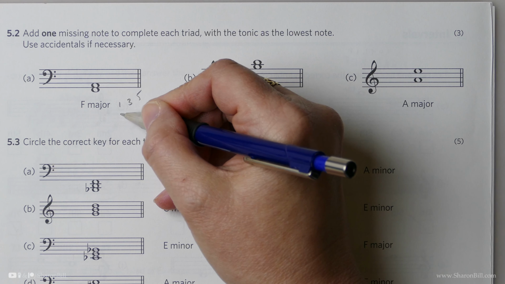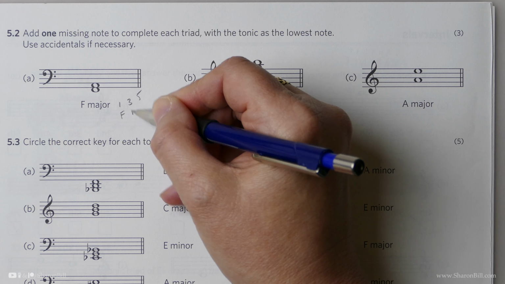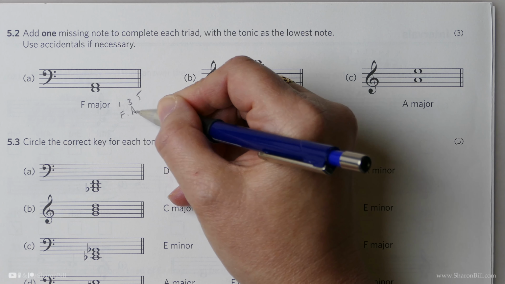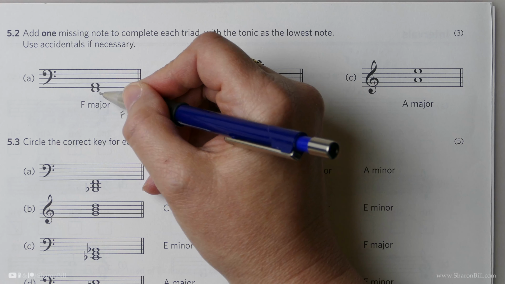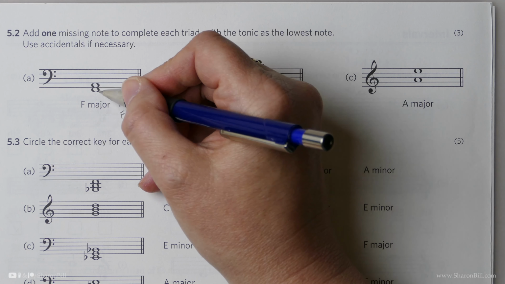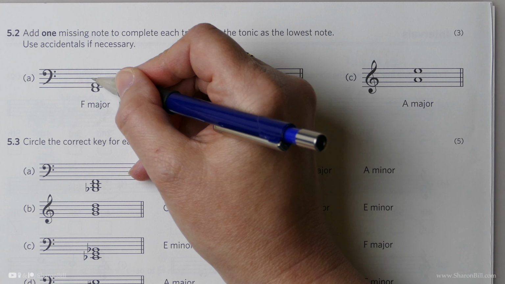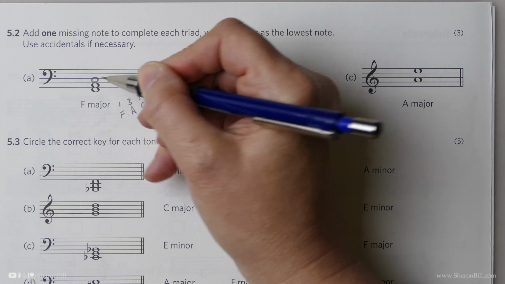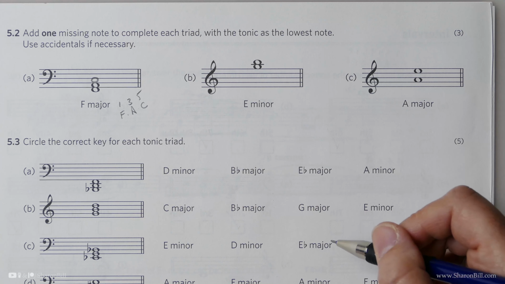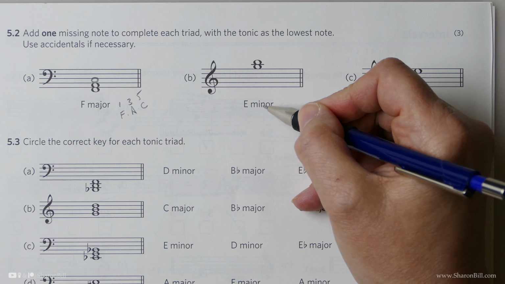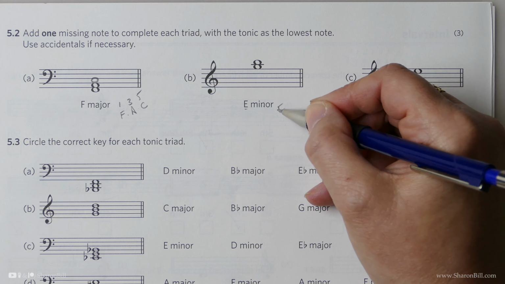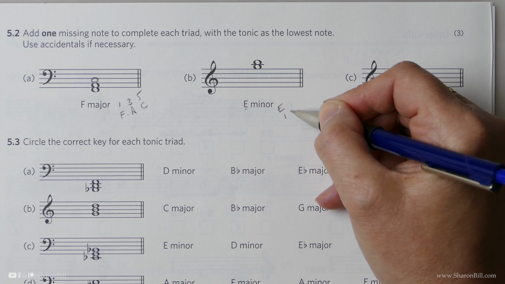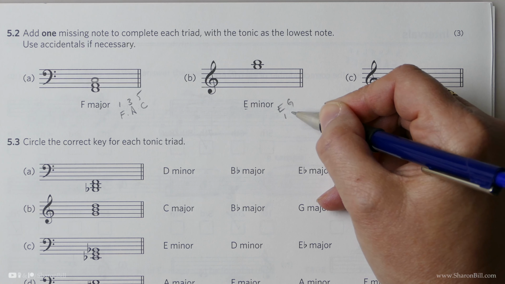Of course, the first should be F, the 3rd is A. F, G, A, B, C, 1, 3, 5. In the bass clef, this is an F, this is an A, we're missing the top part of the triad, the C.